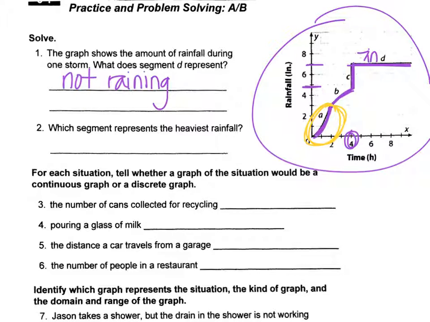So if hardly any time is passing and it's that much of a jump, I would say C is going to be the heaviest rainfall. It's going to be like an instant downpour. Think about when it's like whiteout conditions because it's raining so hard.